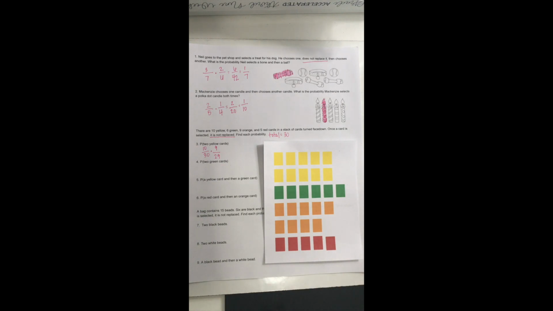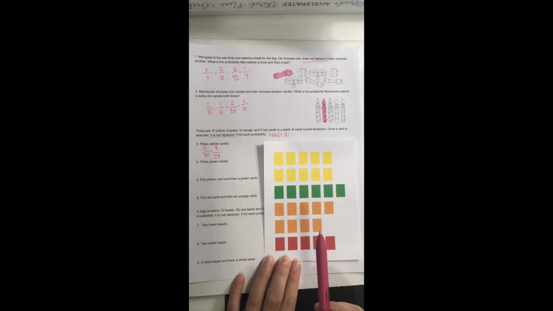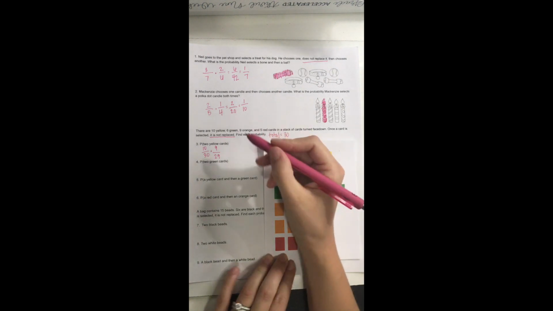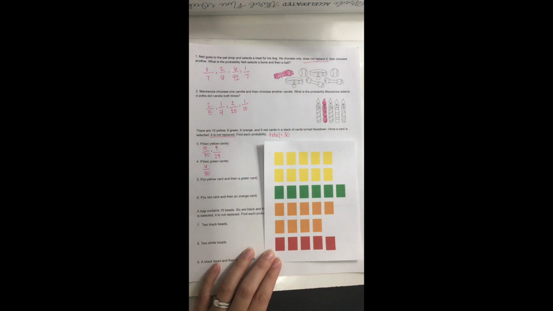So probability of getting 2 green cards. So again, here's our cards. We know we have 30. So let's count up how many green cards we have. 1, 2, 3, 4, 5, 6. So we have 6 green cards out of 30.